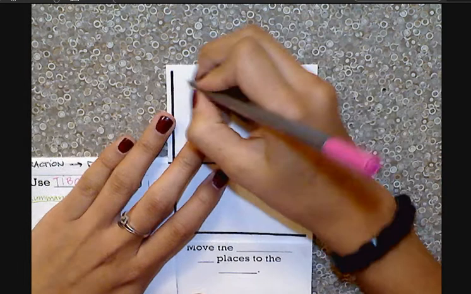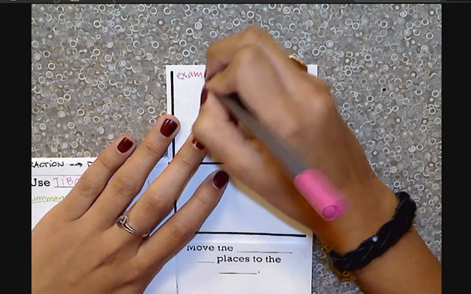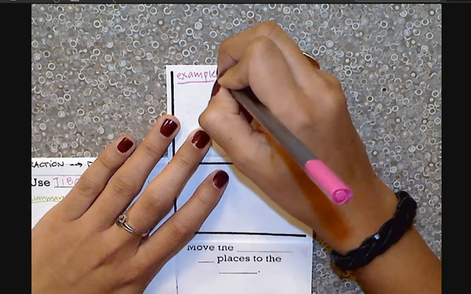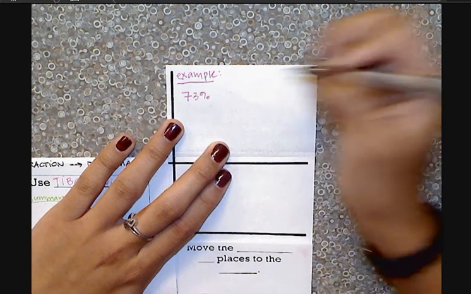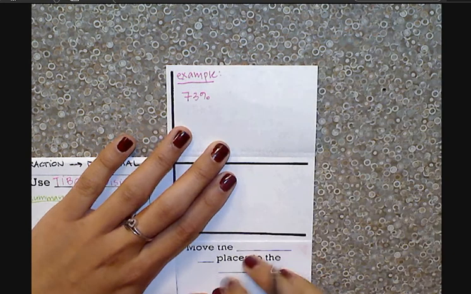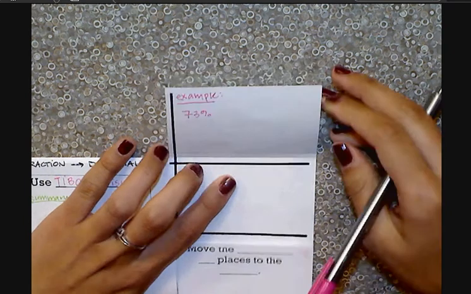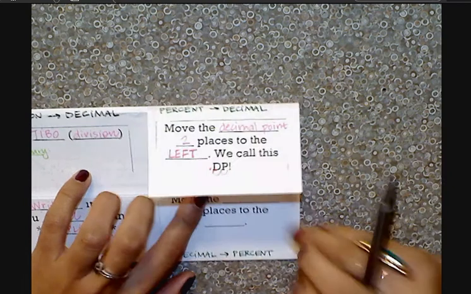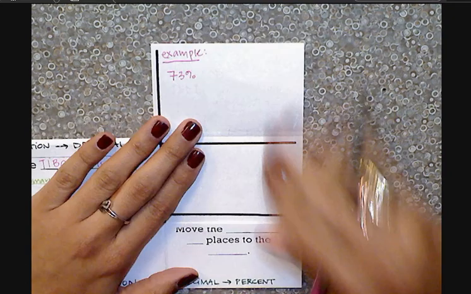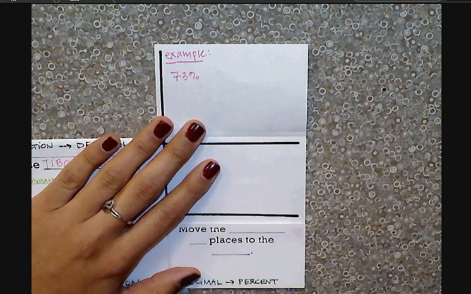Okay. So go ahead and open your flap. And let's get started on our example. Let's change 73% into a decimal. Okay? Now DP tells us move the decimal point 2 places to the left. Why do you think that is?